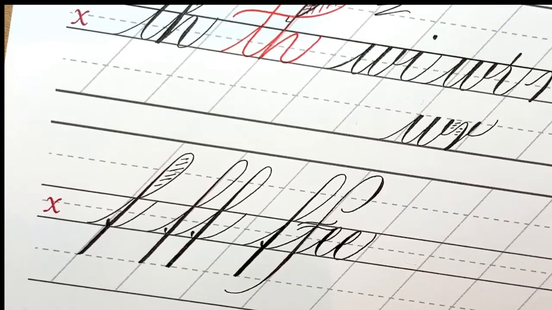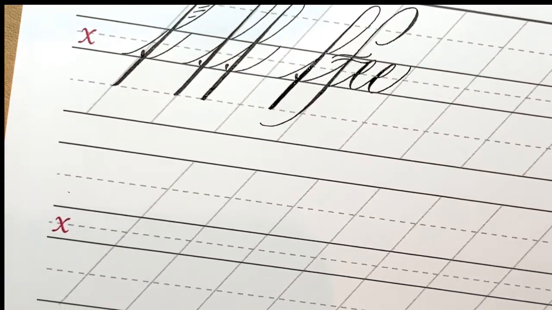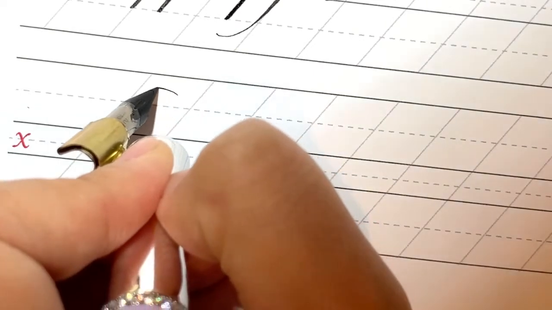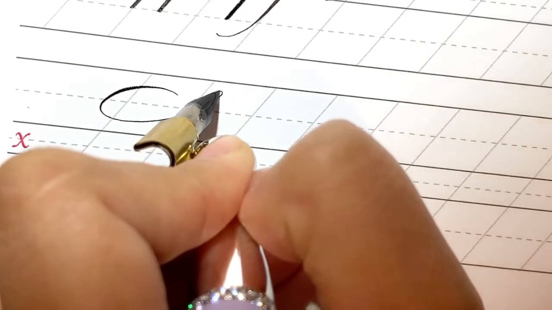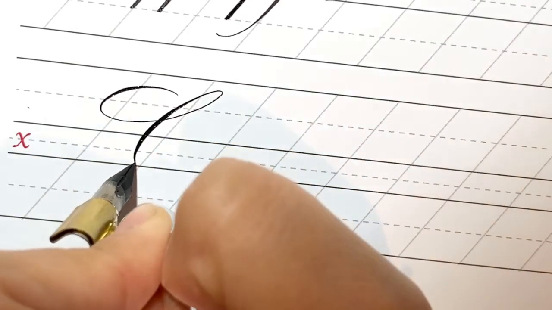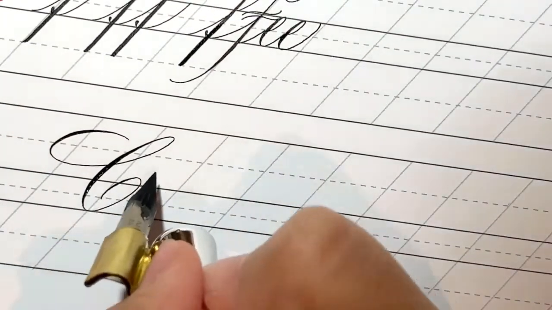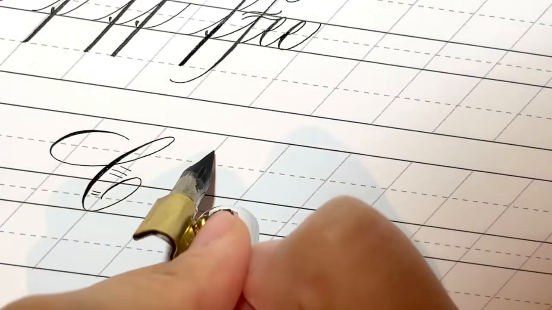Okay, let's see. So we did W-I, W-R, double Fs. Next we have the name Kristen. So here's your C. Horizontal entrance stroke. Oops, let me try that again. Spacing here was wider than here. Ready?